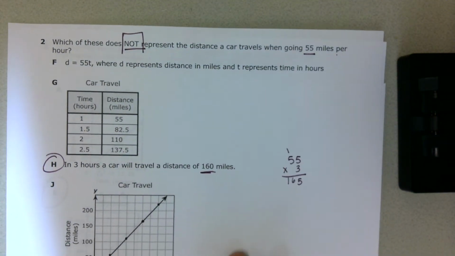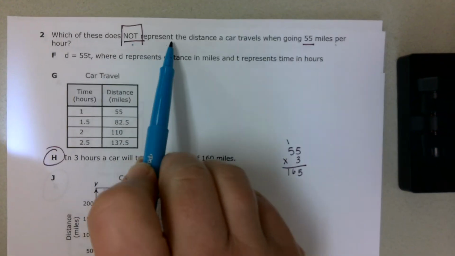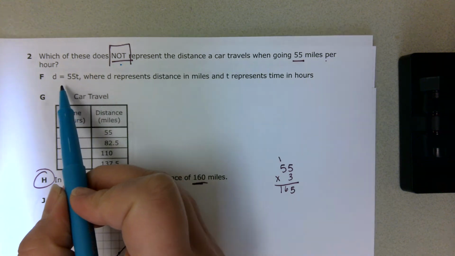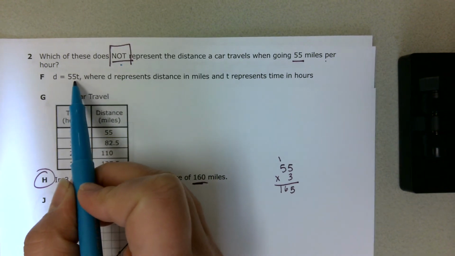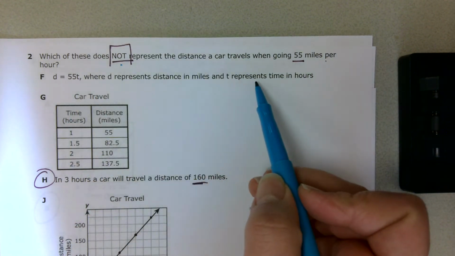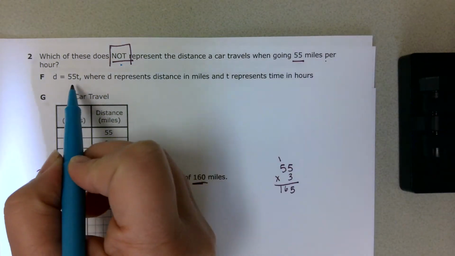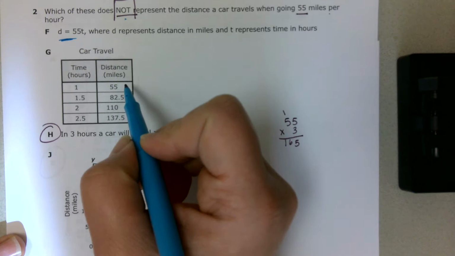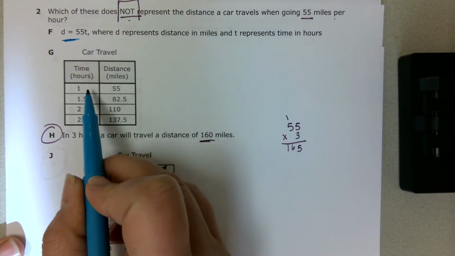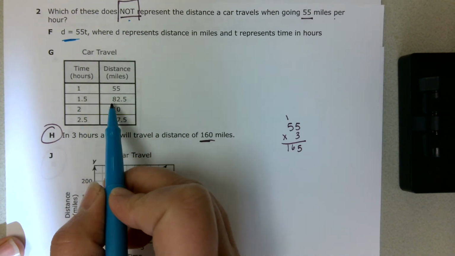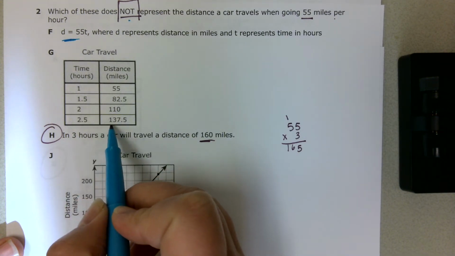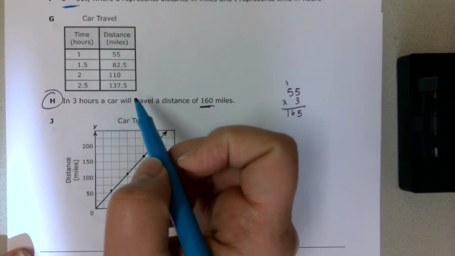All right, number two. Which of these does not represent the distance a car travels when going 55 miles per hour? D equals 55 times T, where D represents the distance in miles, T represents time in hours. So that's correct, right? 55 times time. Here on my table, I've got 1 hour is 55, 1.5 is 82.5, 2 is 110, 2.5 is 137.5. So that works.